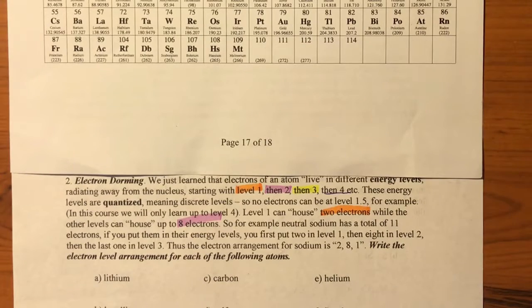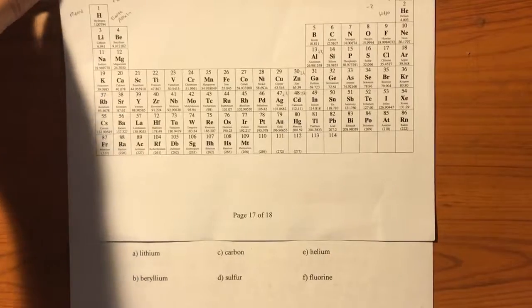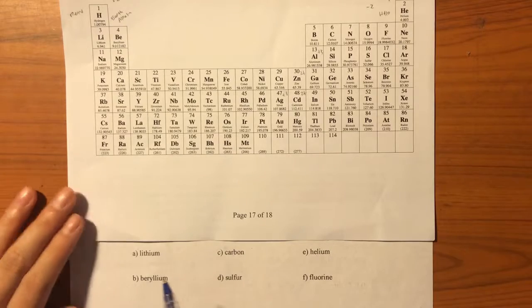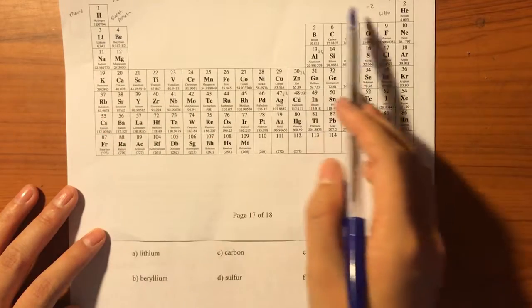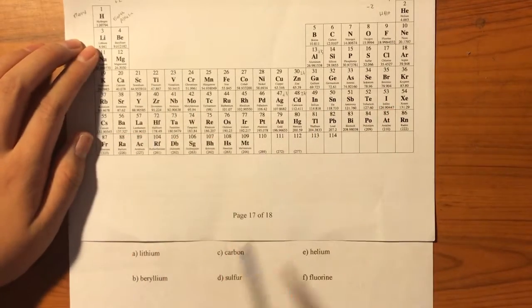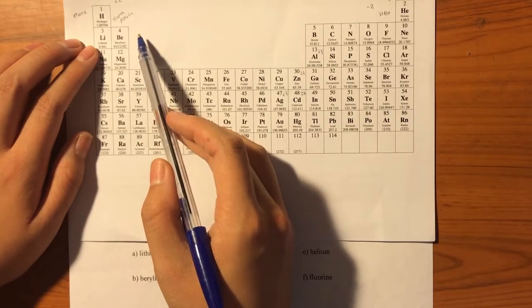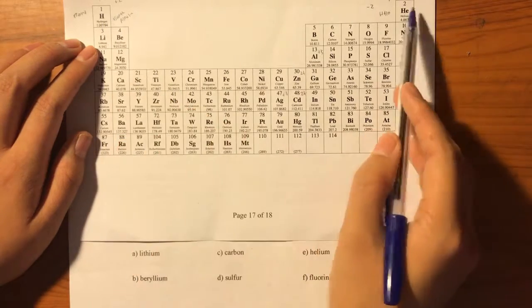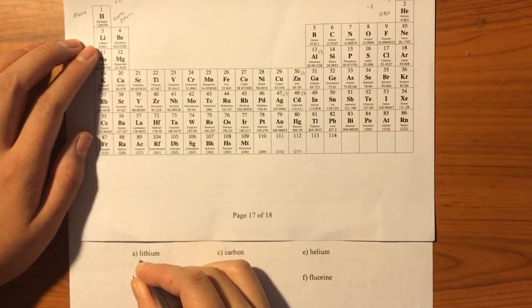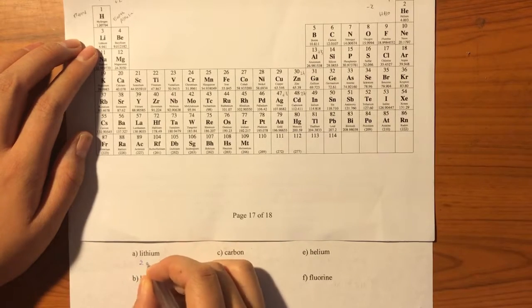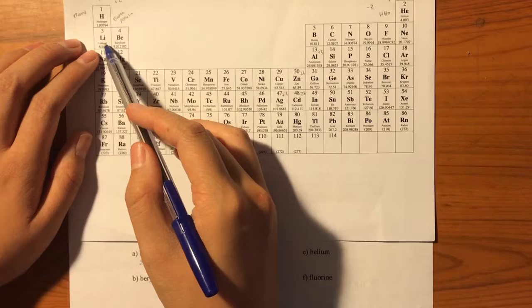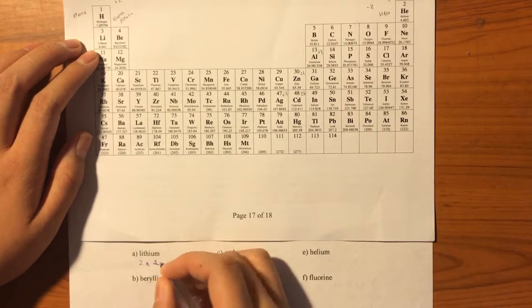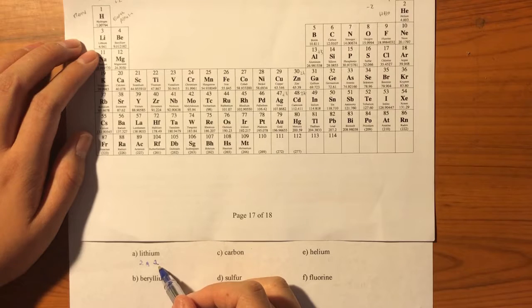Write the electron level arrangement for each of the following atoms. So let's do A. A is lithium. The first thing we have to do is identify where lithium is. Lithium's right here. In the first energy level, there are 2. 1, 2. And in the second energy level, there is 1 valence electron. So that's the answer for lithium.